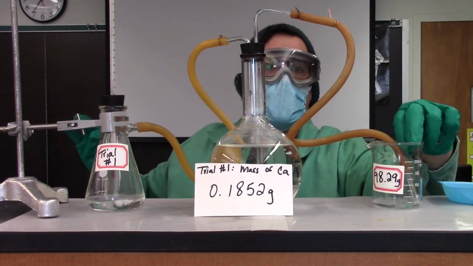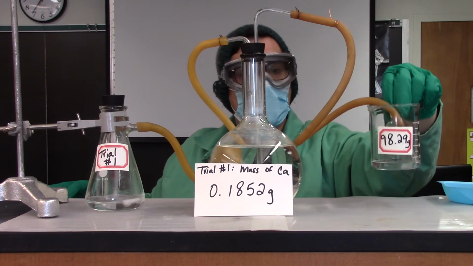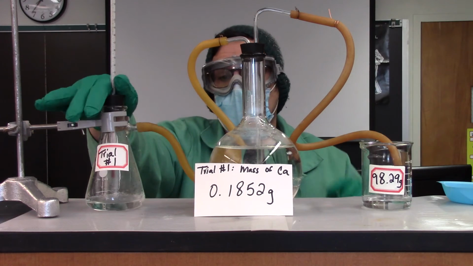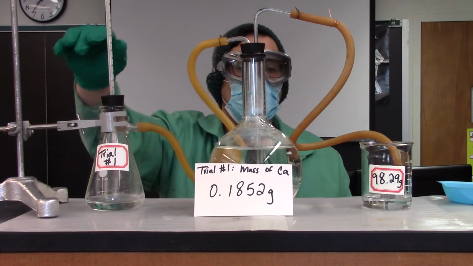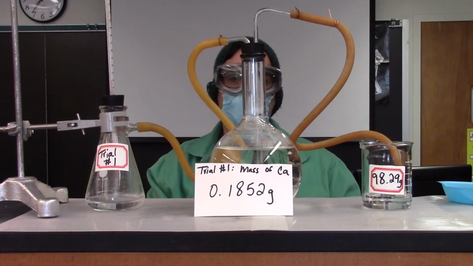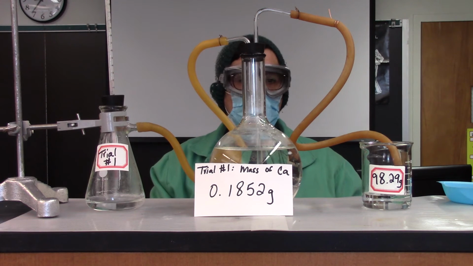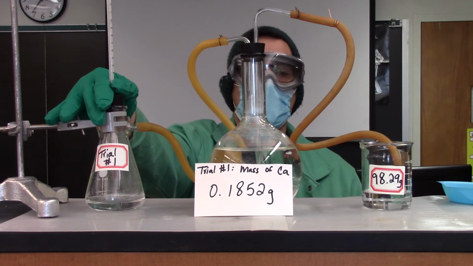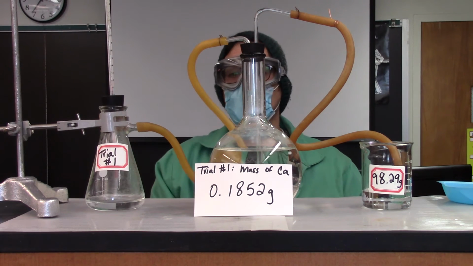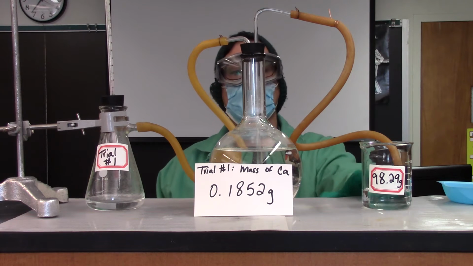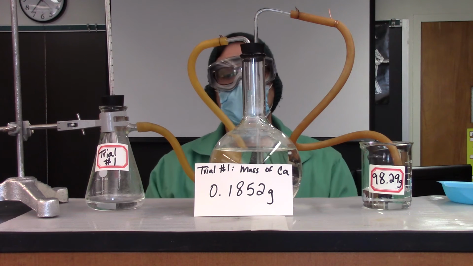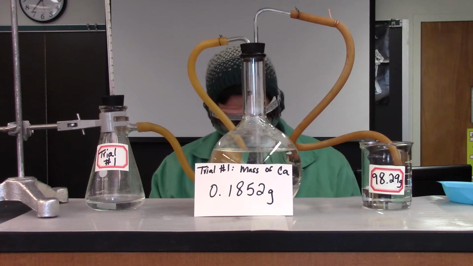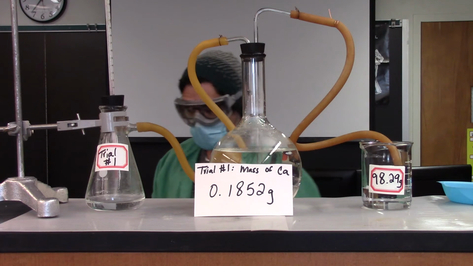And you'll see instantly the water begins to get displaced. So we'll let that go. I'll weigh this, and we'll be able to figure out that volume.